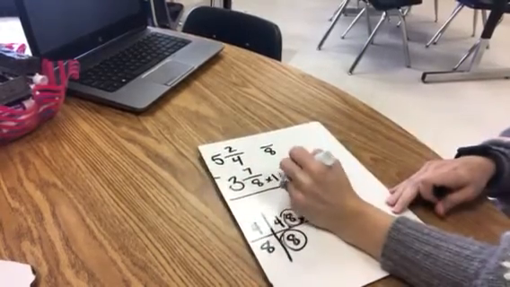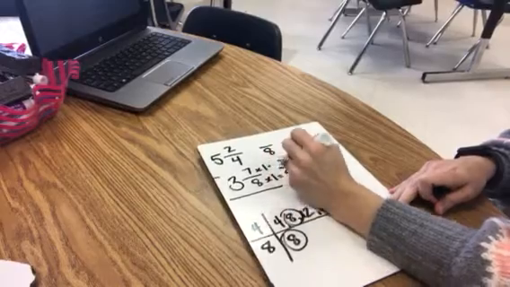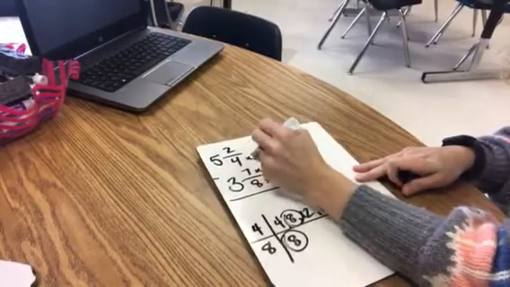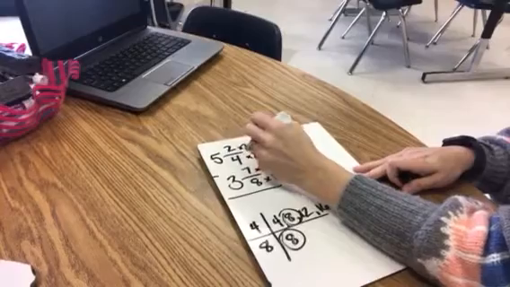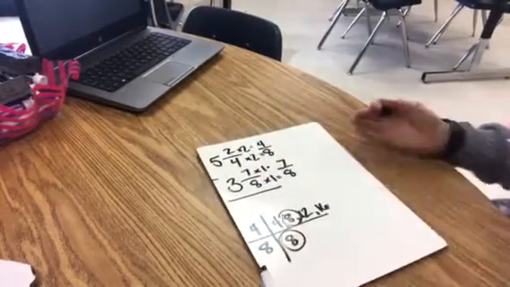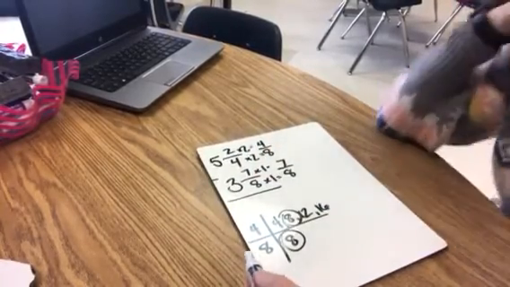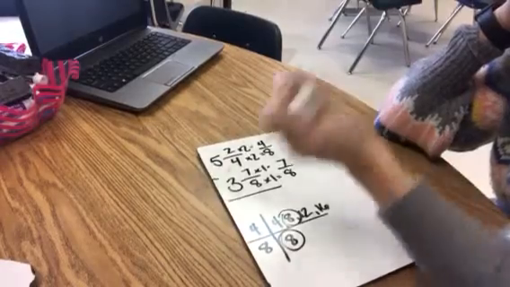So 8 times 1 is 8. 7 times 1 is 7. 4 times 2 is 8. 2 times 2 is 4. Oh no, but I got a subtraction problem looks like I can't do here. So I can't take 7 from 4.